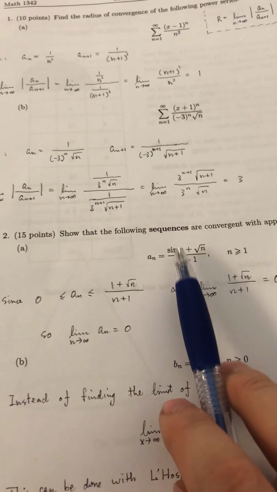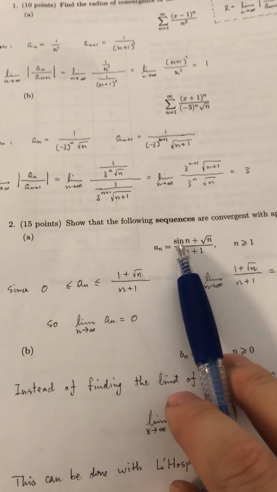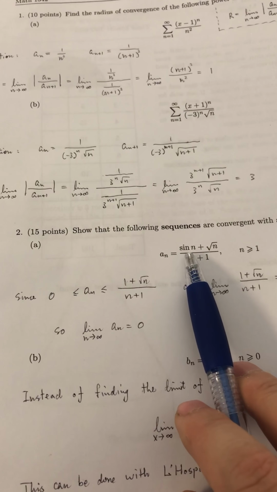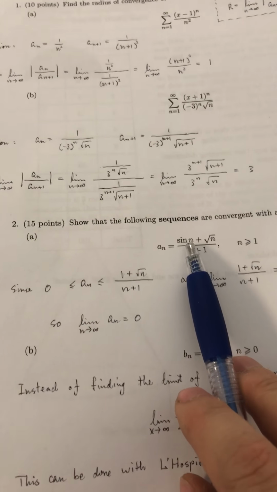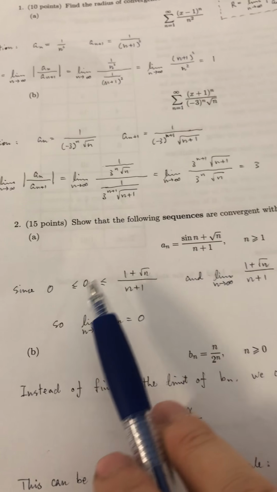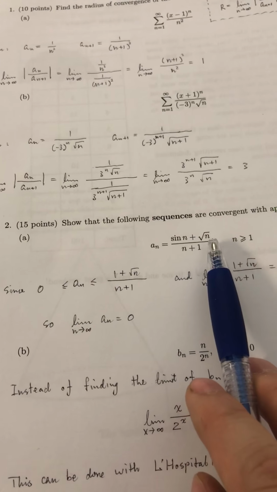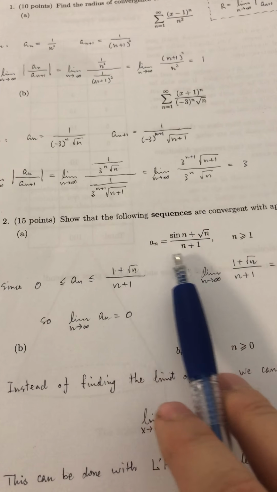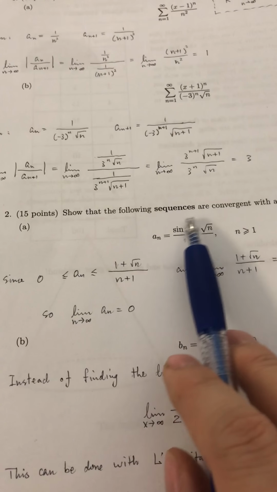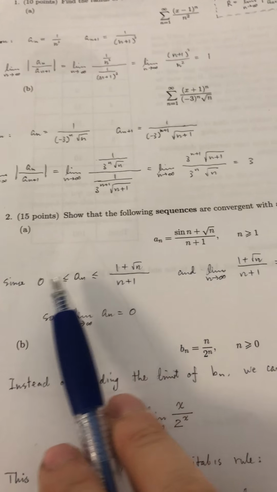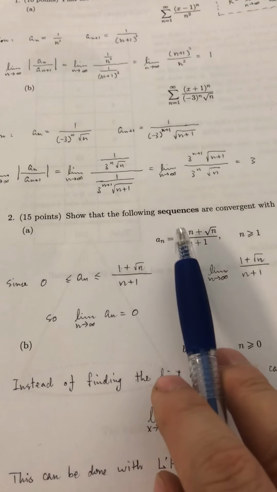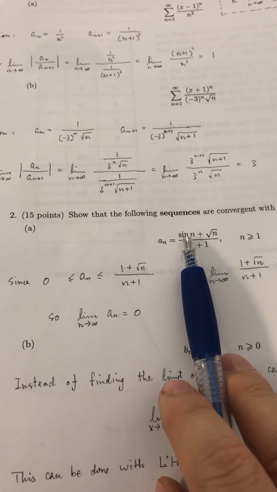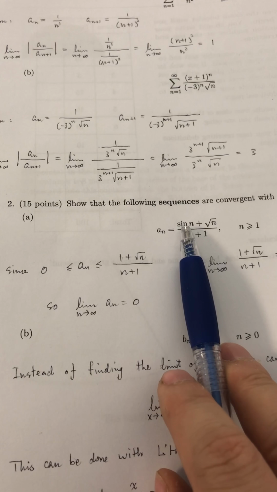Anytime you see cosine, sine, it's probably required to use the pinching method. Okay, so in this case, the general term of this sequence is greater or equal to 0. It is because sine n is greater or equal to negative 1.